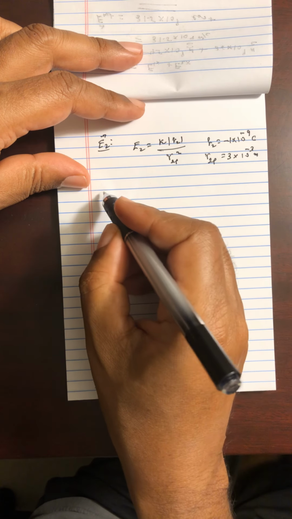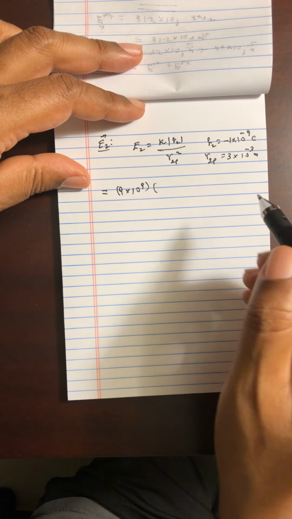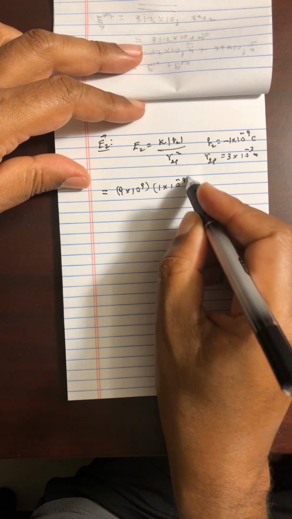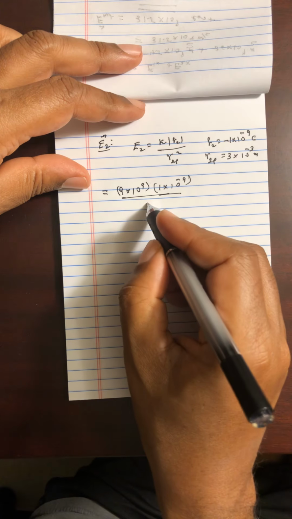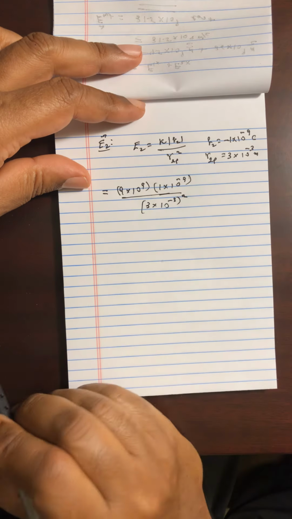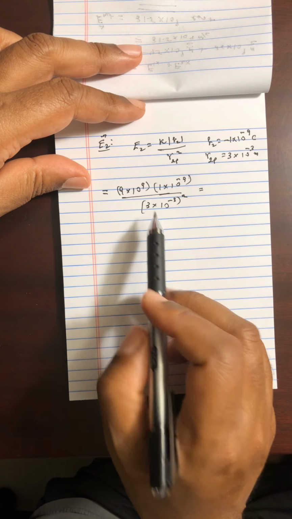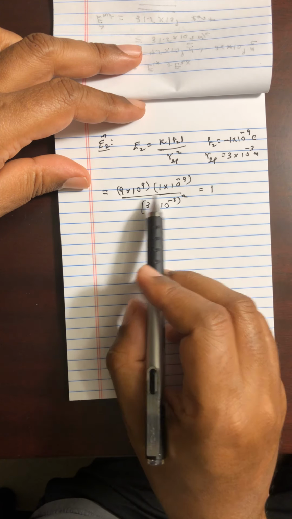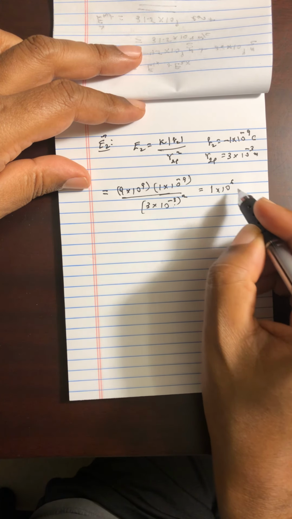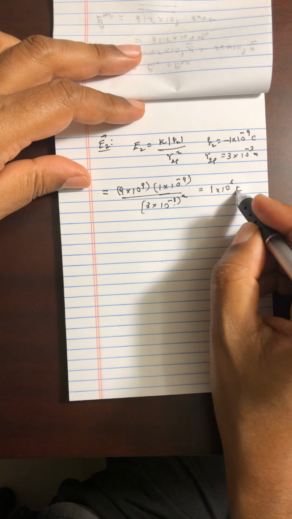Let's calculate it. This is 9 times 10 to the power of 9. For Q2, you see it's absolute value, so we can use positive over here, 10 to the power of -9, divided by the distance squared, 3 times 10 to the power of -3 squared. From the numbers we get 9 over 9, that's 1. How about from the powers? We got 9 minus 9 is 0, but you got 6 from the bottom, so 1 times 10 to the power of 6 Newton per coulomb.